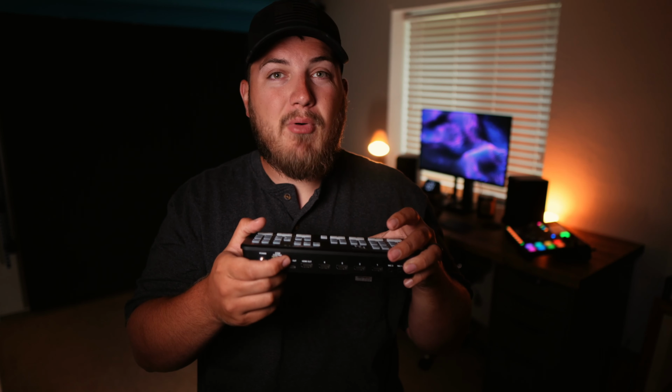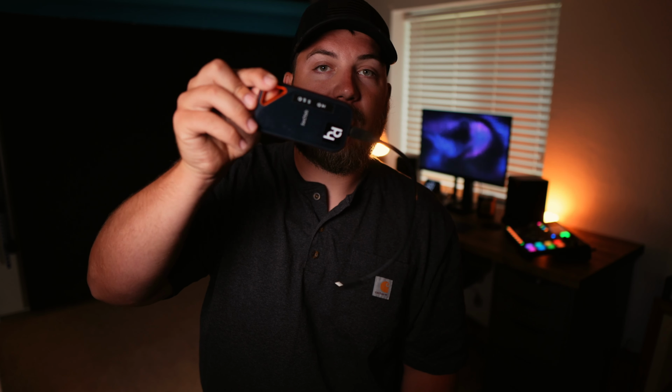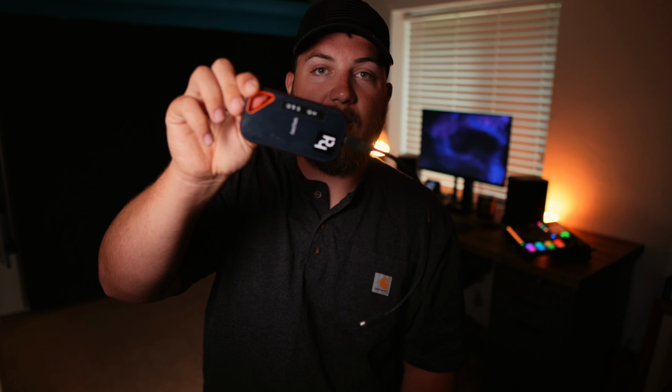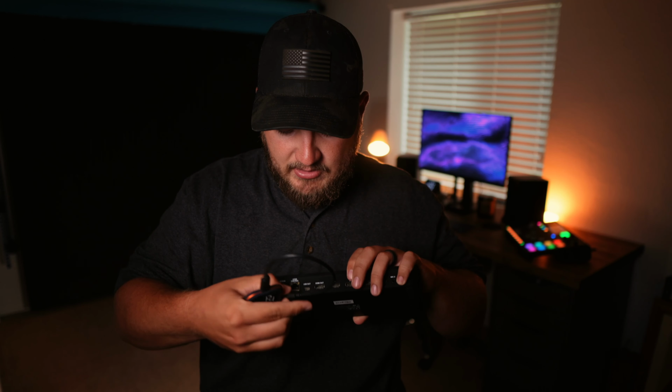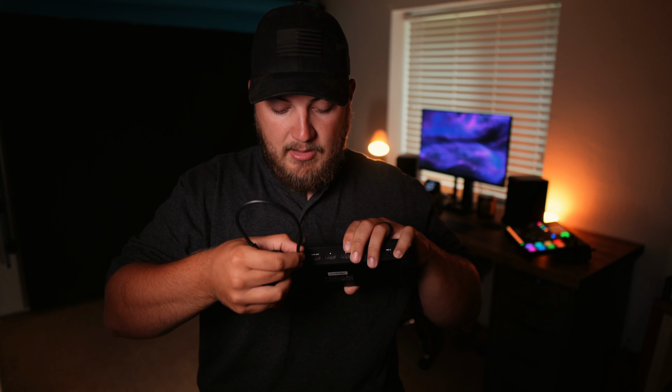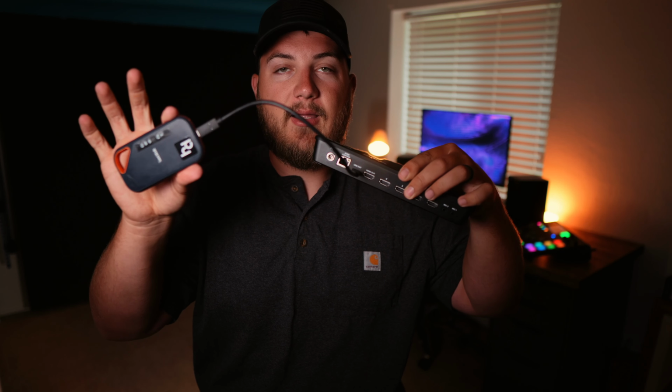Now, the last thing to mention when you jump up from the ATEM Mini to the Pro and the ISO is your USB port can support a USB external hard drive, like the one I have right here. This is one of my favorite external hard drives there is, and it just plugs in via USB-C right in the back of the ATEM Mini like this.